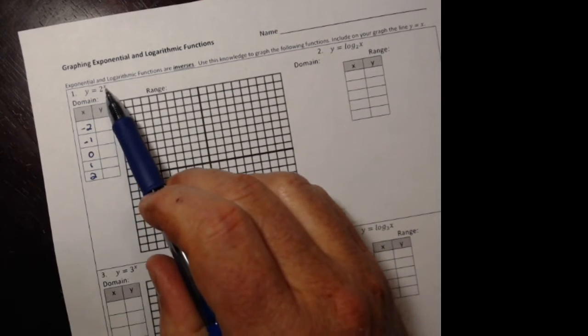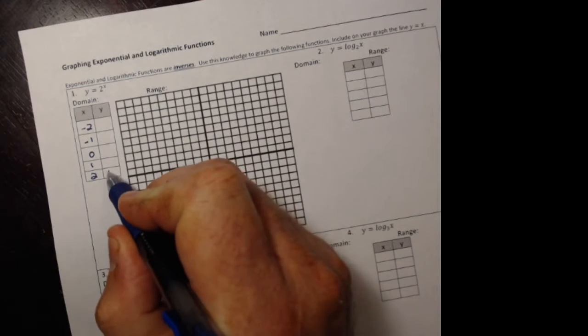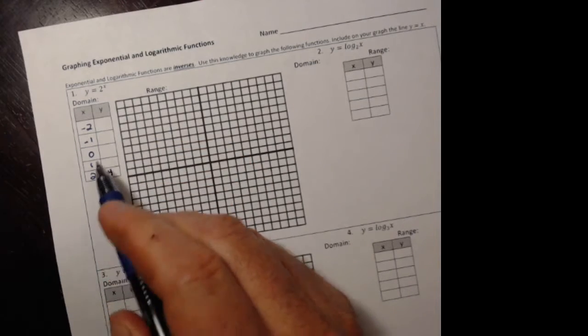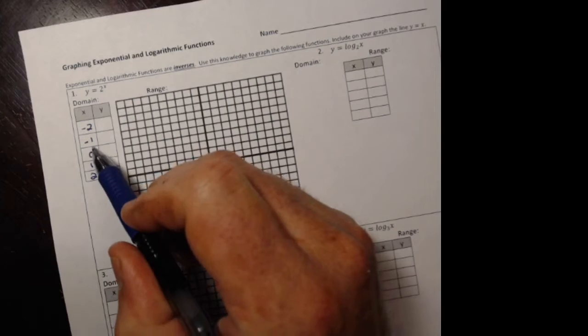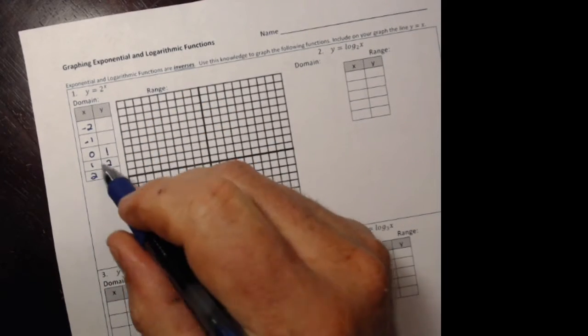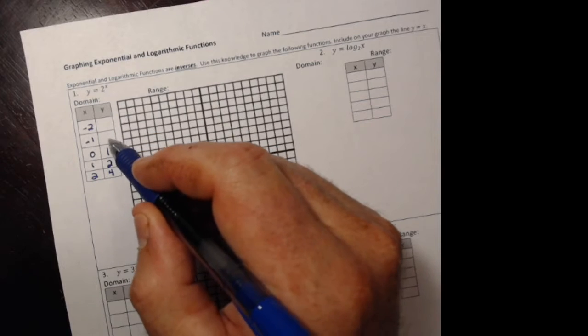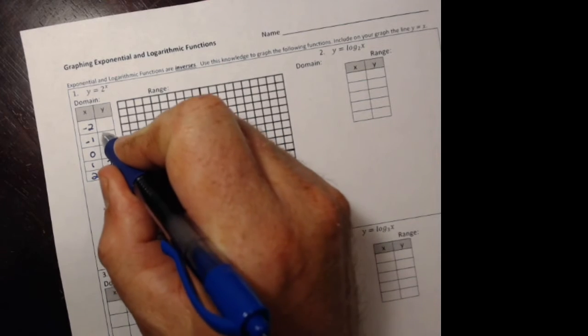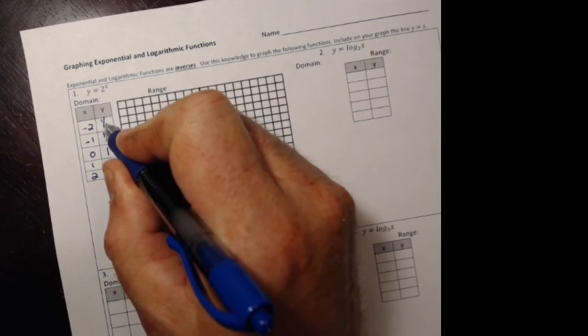If I take 2 and raise it to the second power, I get 4. If I take 2 and raise it to the first power, I get 2. If I take 2 and raise it to the 0 power, I get 1. And maybe you already know what these are going to be, but if you don't, just look at that pattern. Okay, we can just fill those in.